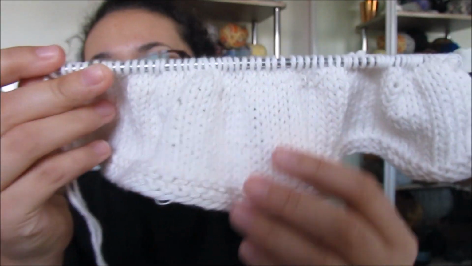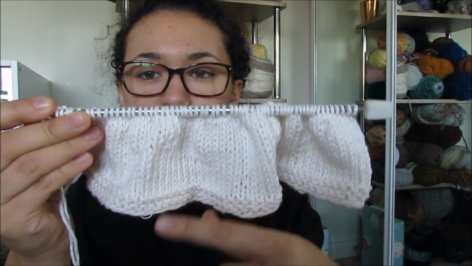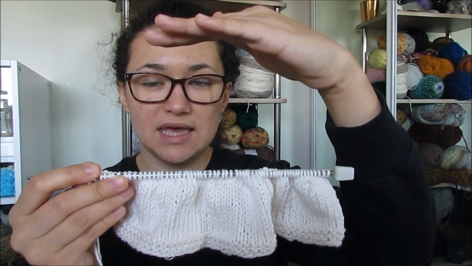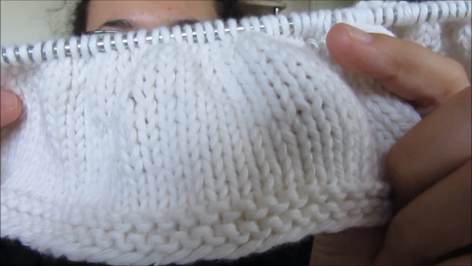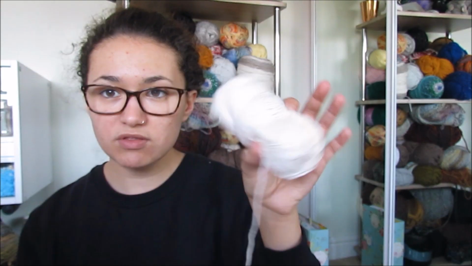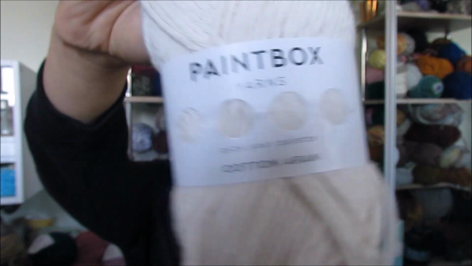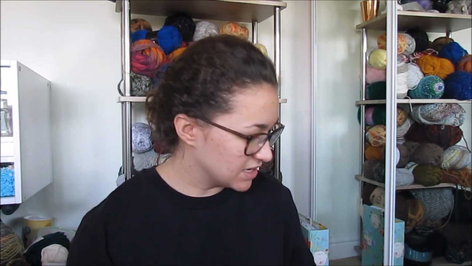This is the baby cardi that I've started. It's not very good at the minute because this is just the bottom of the back, and then it will probably grow to about here, and then I'll start on shaping the arms. But this wool is so pretty. It's the Paint Box Yarns Cotton Aran, and I think this is really lovely for a baby cardi, especially for a newborn baby. And that is about it for now.